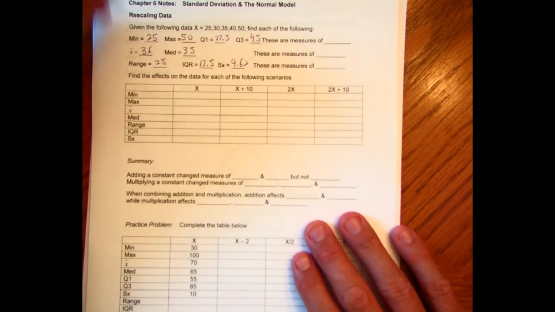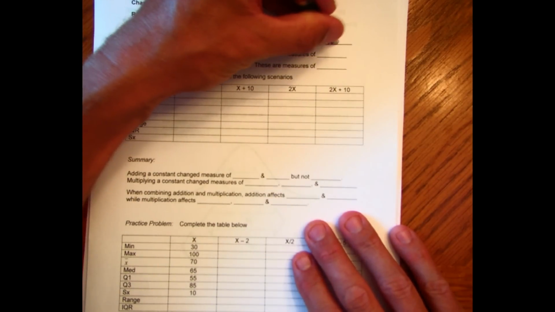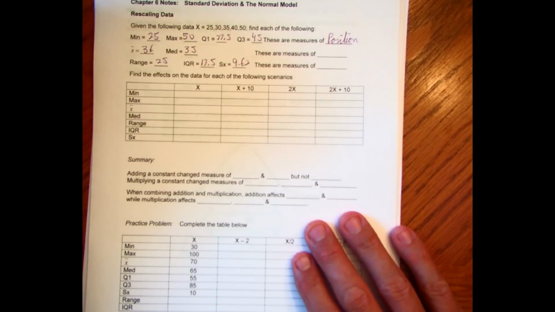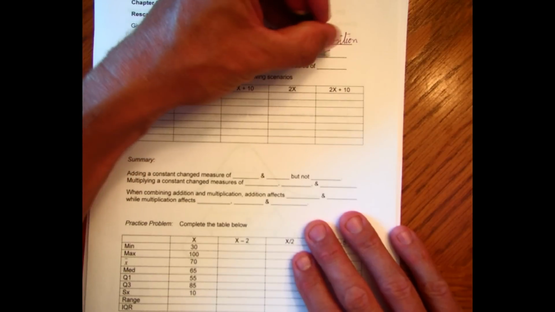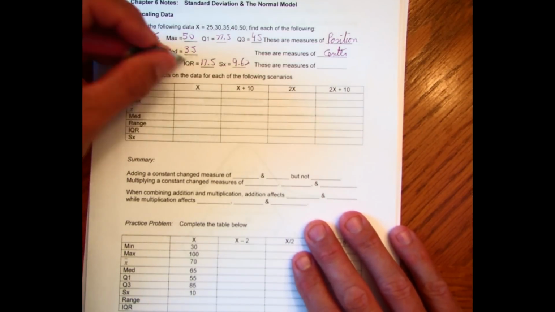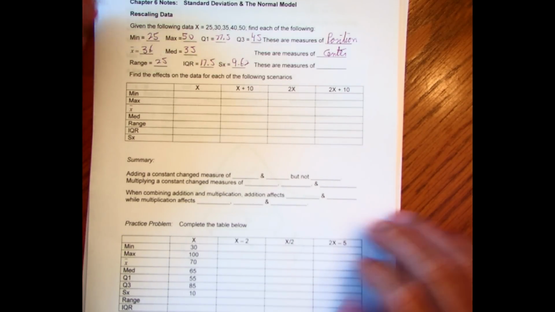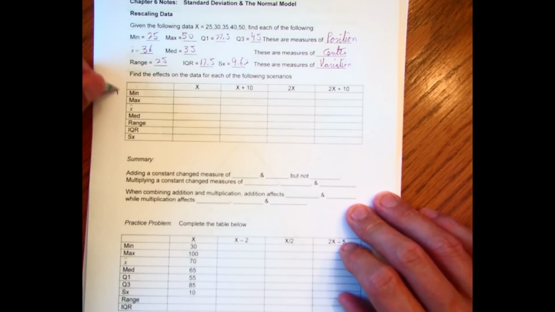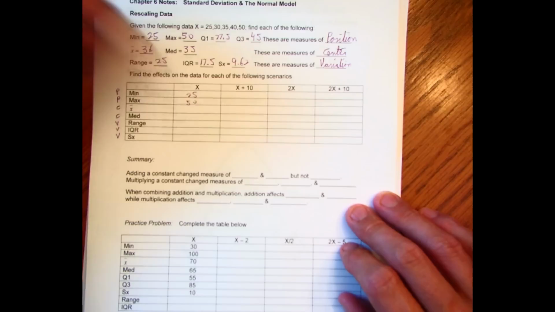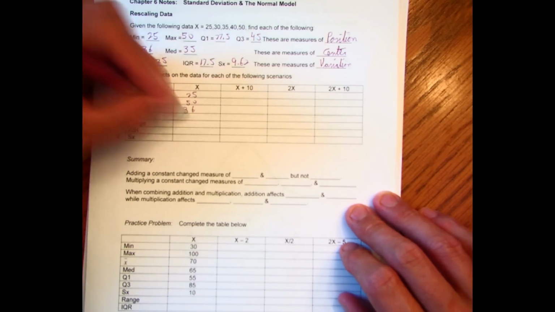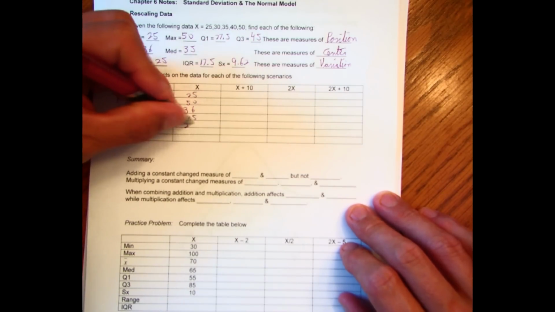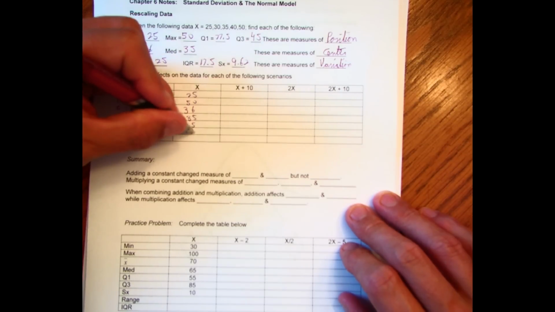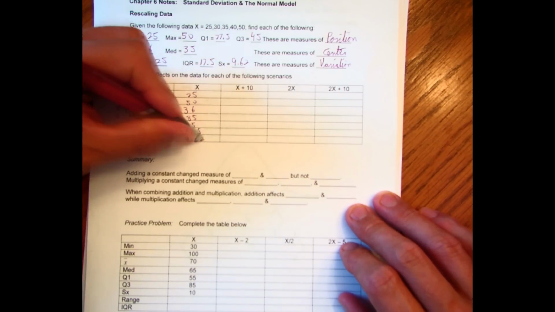Alright, so the min, the max, Q1, Q3, these are measures of position. The mean and the median are measures of center. And the range, IQR, and standard deviation are measures of spread, or what we call variation. So now we're just going to mark these: position, center, center, variation. Our original data set had a min of 25 and a max of 50, a mean of 36 and a median of 35, a range of 25, an IQR of 17.5, and a standard deviation of 9.62.